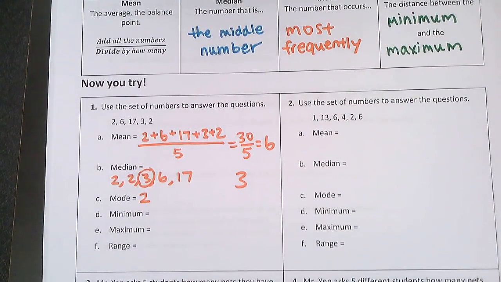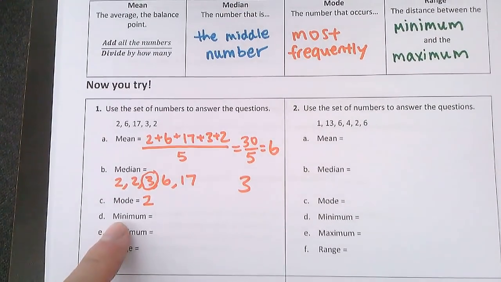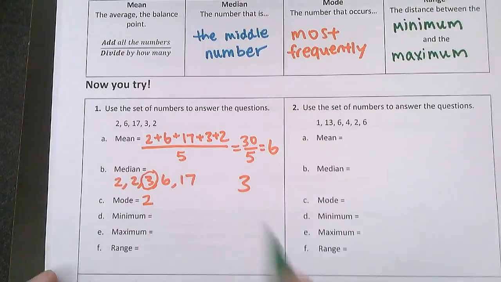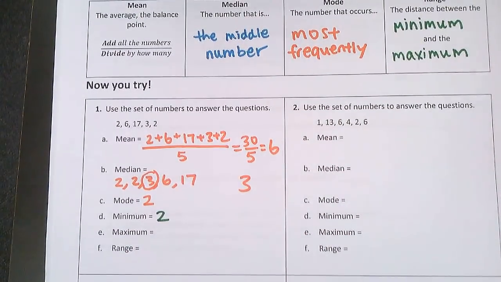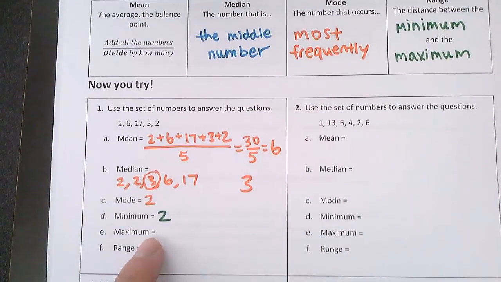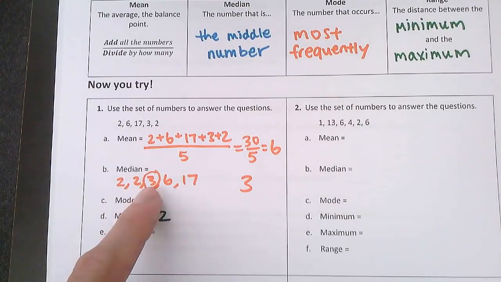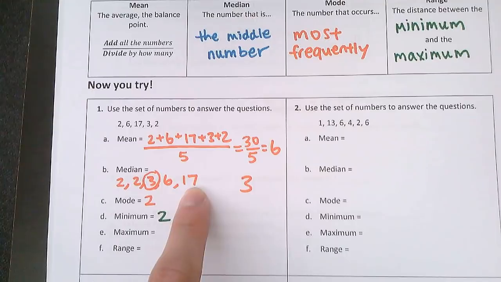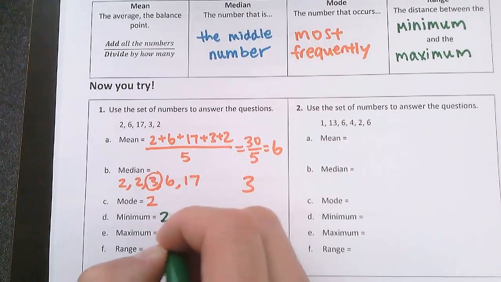The minimum is the number that is the lowest. So among all these, which one's furthest to the left? Which is the lowest? It's 2. So 2 is the minimum. The maximum is the number that is the greatest, or the number that's going to be furthest when we list them from least to greatest, which is 17. So 17 is the maximum.